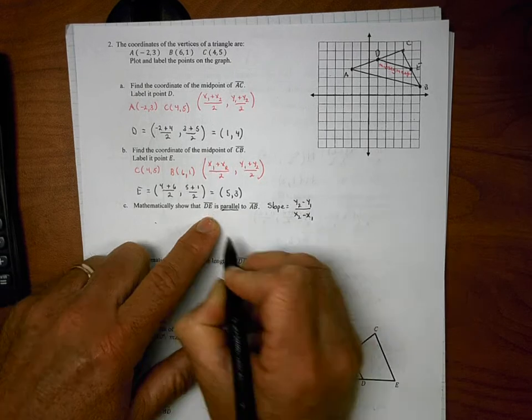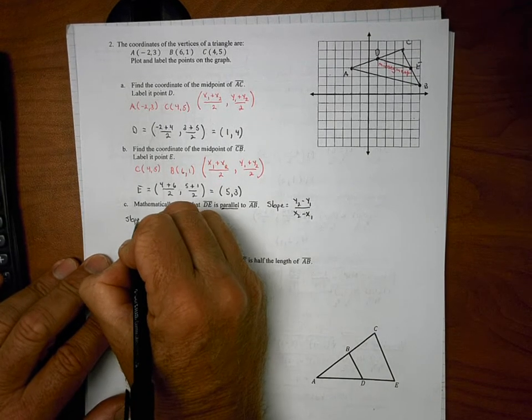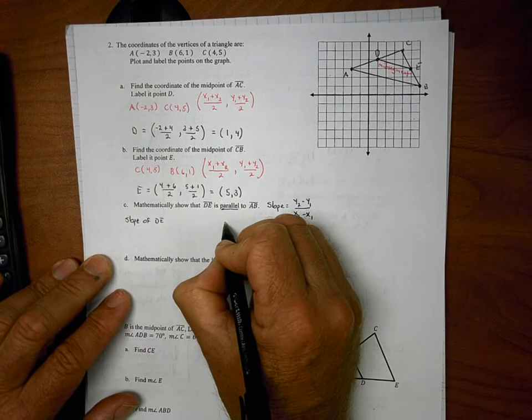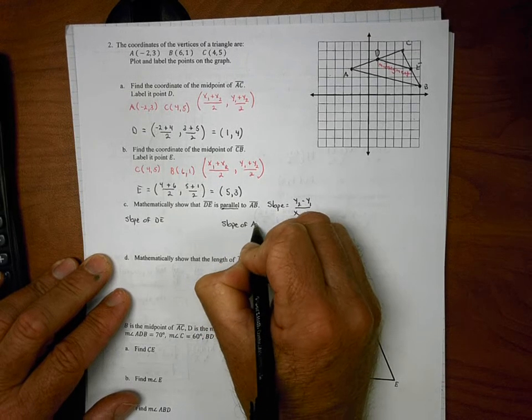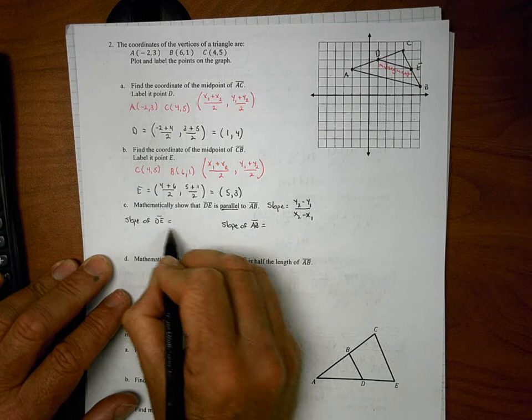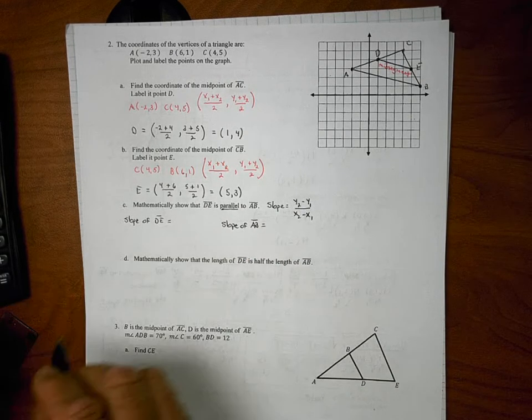I'm going to find the slope of DE, and I'm also going to find the slope of A to B, and if those two slopes turn out to be the same exact thing, that means the lines are parallel. Okay, so let's find the slope of DE.